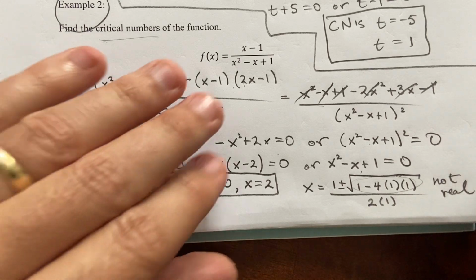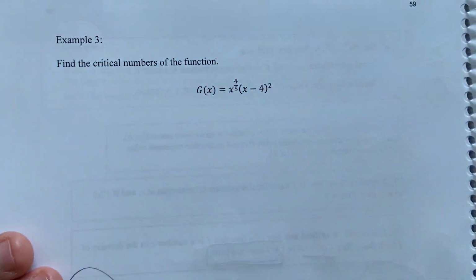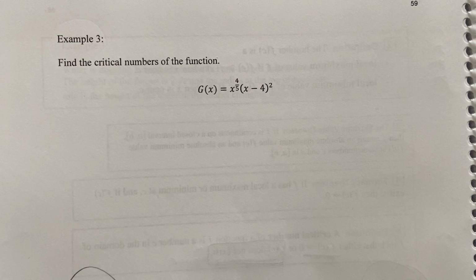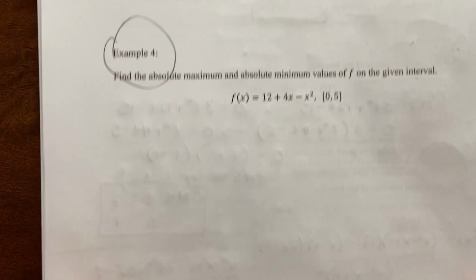Okay, so on to page 59. I'm going to leave example 3 open. I will post a solution to example 3, however. Let's go on to example 4.